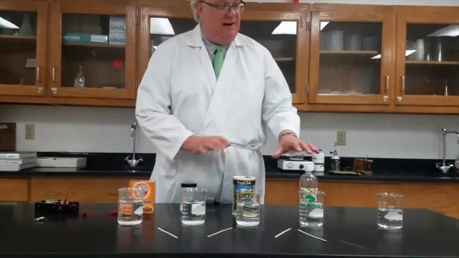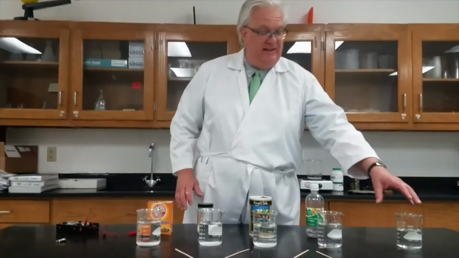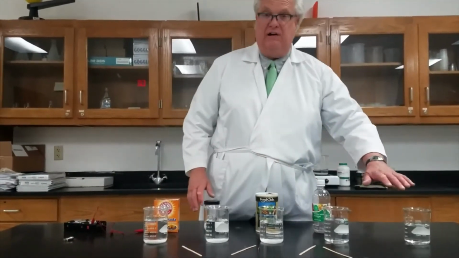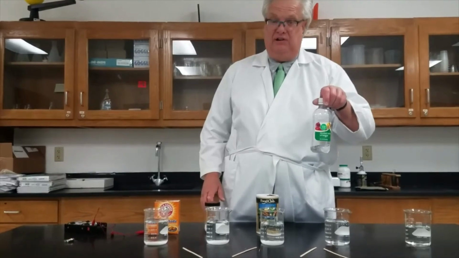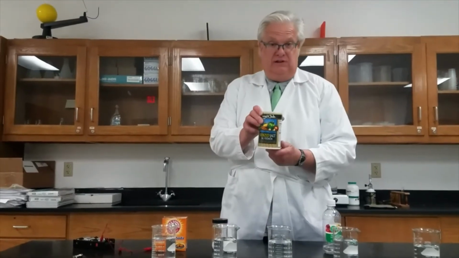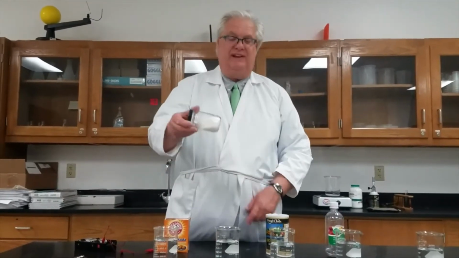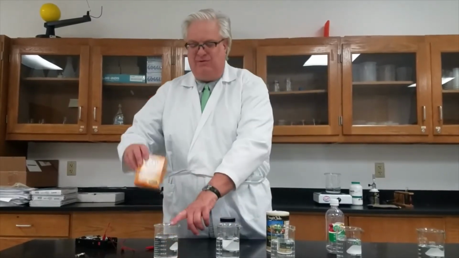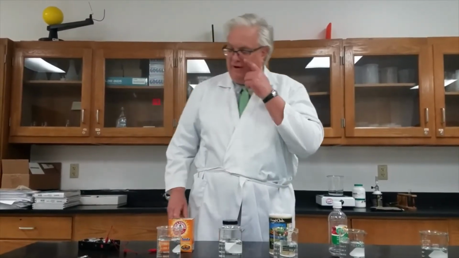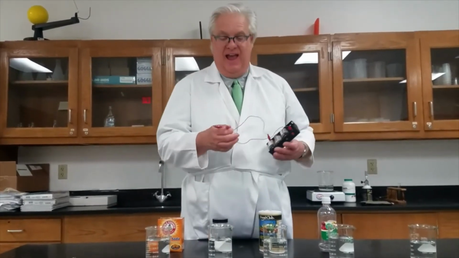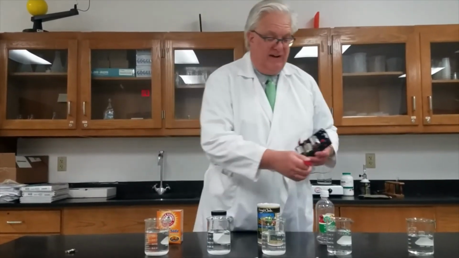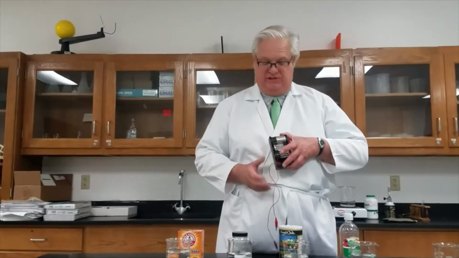So we've got some items that are kind of food related here. Every one of these holds distilled water, and this one has vinegar, and this one has salt, and this one has sugar. You can't tell it's sugar, but it is. And this one has baking soda. So what we're going to do is we're going to use this battery apparatus and determine which of these is good at conducting electricity. We have some batteries here, so there's electricity.